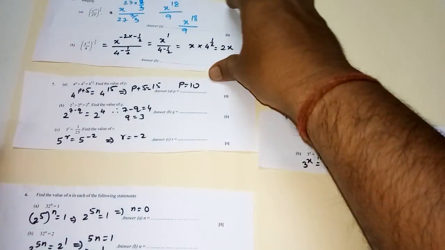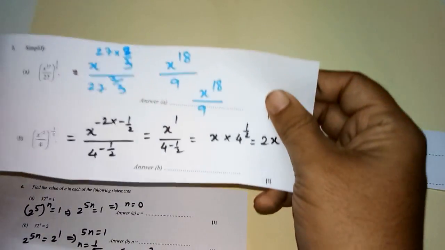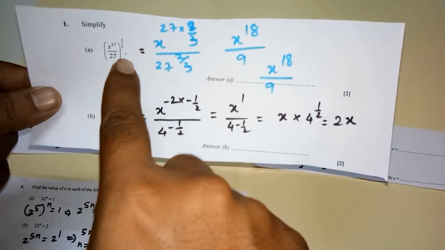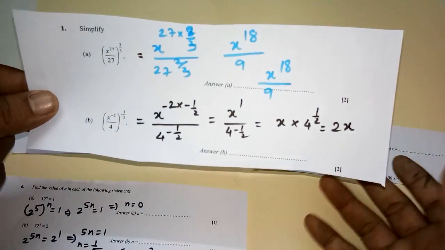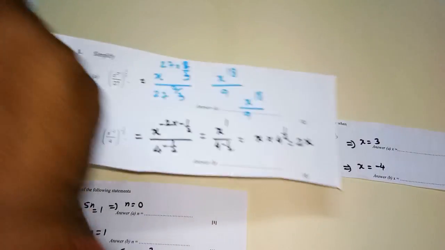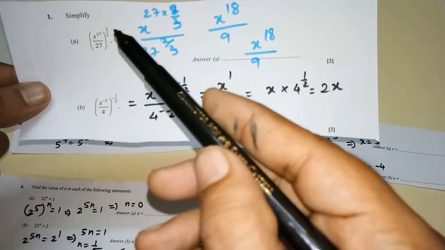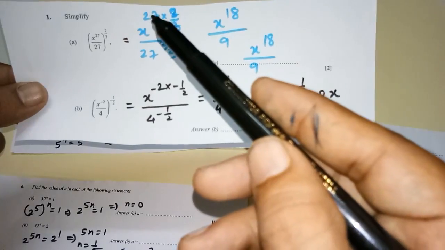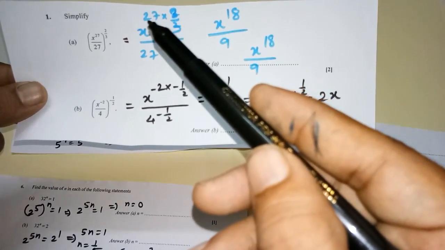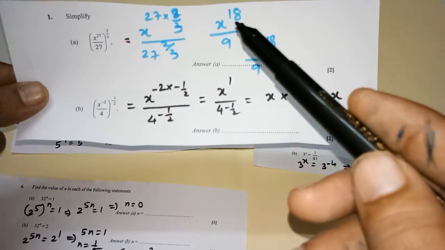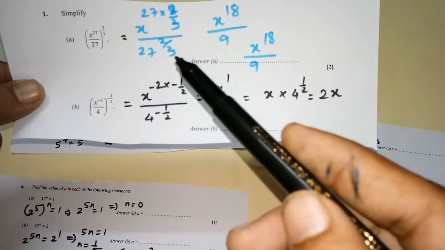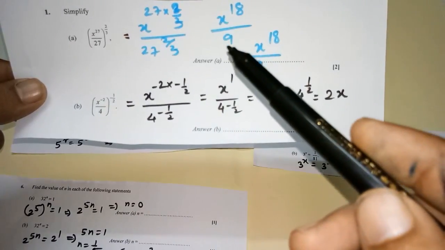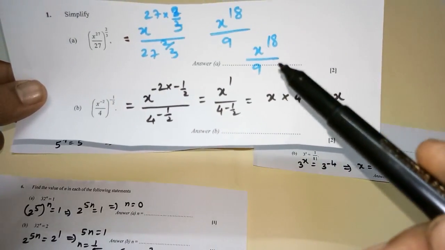So the first question was to figure out this one, 27 to the power 2 by 3, over 27. So what I did was I multiplied the power. You can clearly see I multiplied the power out here. 27 times 2 by 3, which is to the power 18, because 3 nines are 27, times 2, which is 18. And 27 to the power 2 by 3 is nothing but the cube root of 27 to the power 2, which is 3 the whole square, which is 9. So the answer is x to the power 18 over 9.